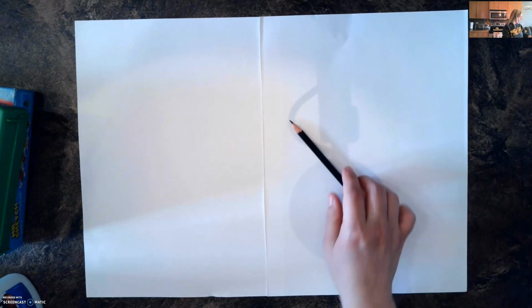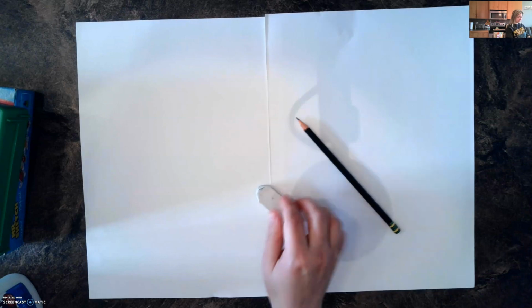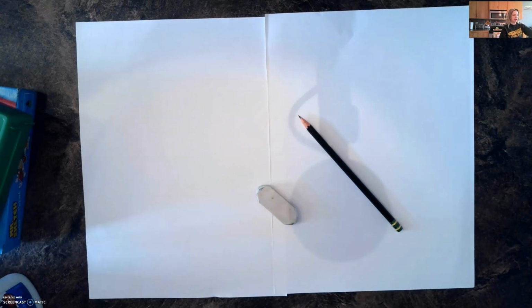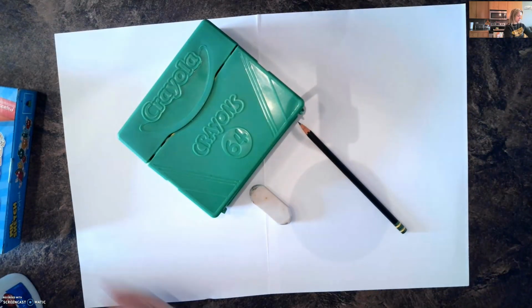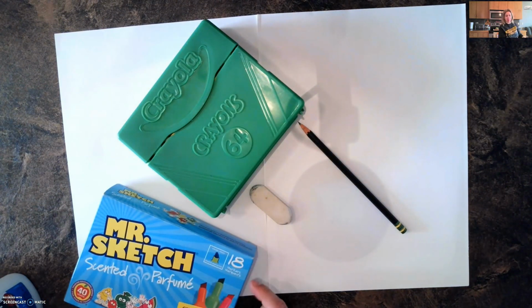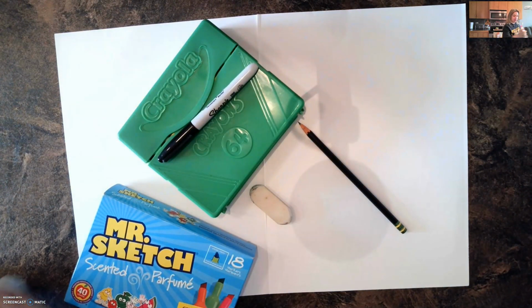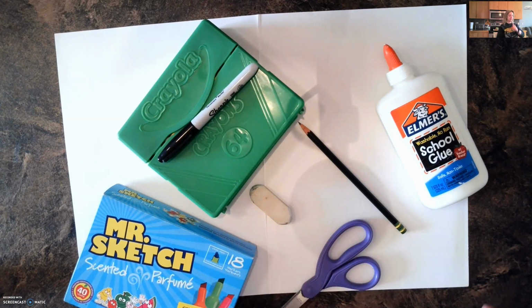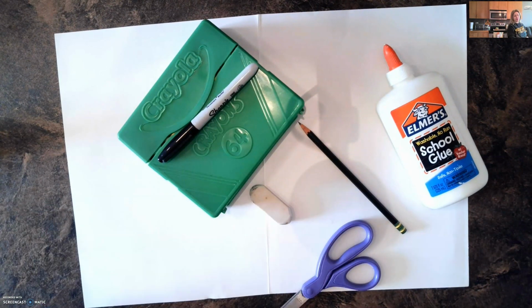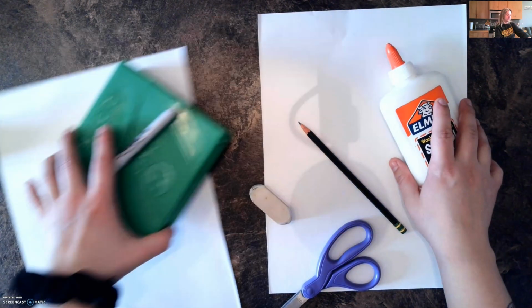For this project, you want 2 white pieces of paper. You want a pencil and an eraser, definitely our art tool basics. You want some crayons, some markers, specifically a black marker, so I have an extra, glue, and scissors. I'm going to move most of the stuff out of the way so we can get started.